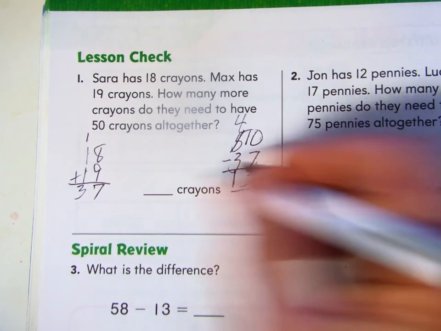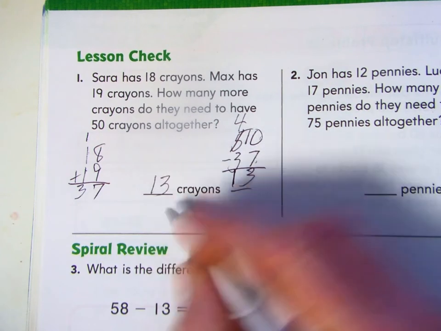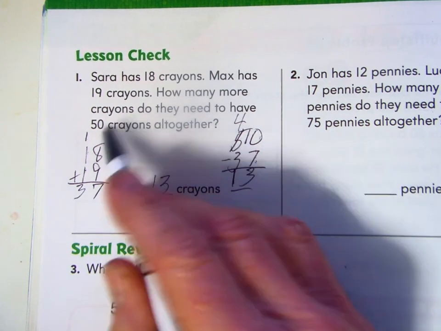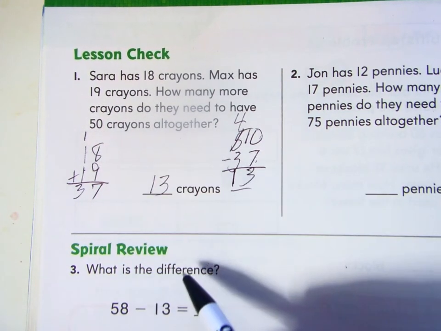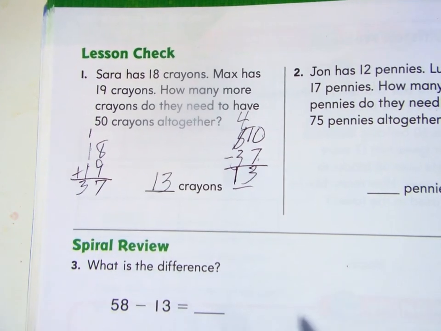There's our answer. They need 13 more. They have 37. If they get 13 more, they're going to have 50. You see that? 13 more, they'll have 50.